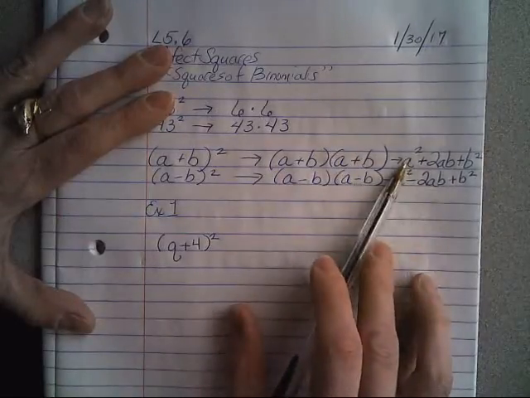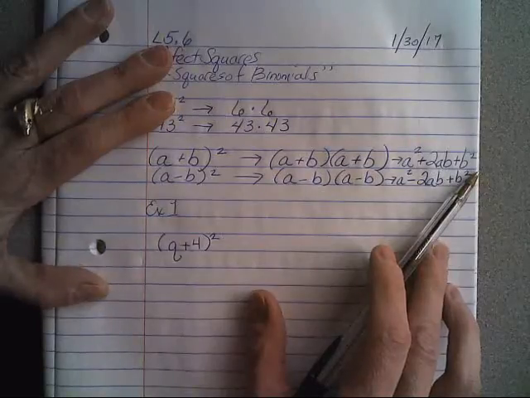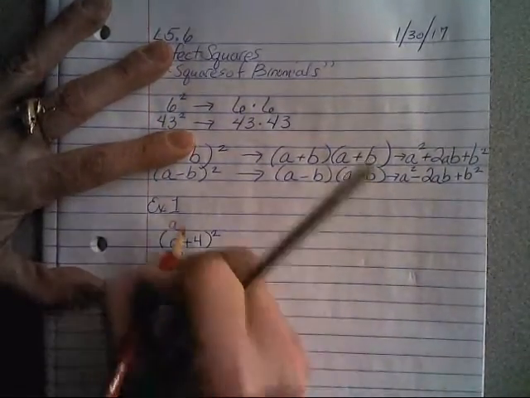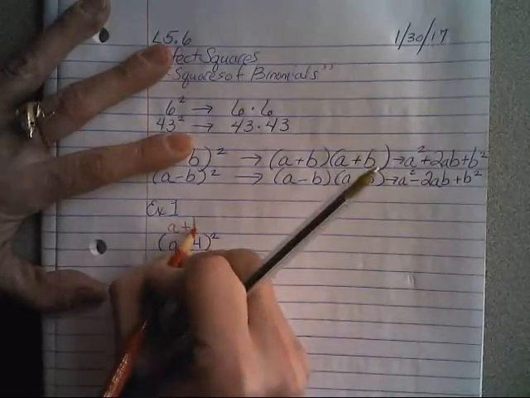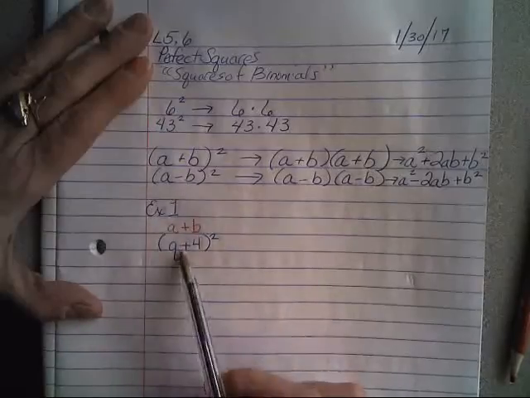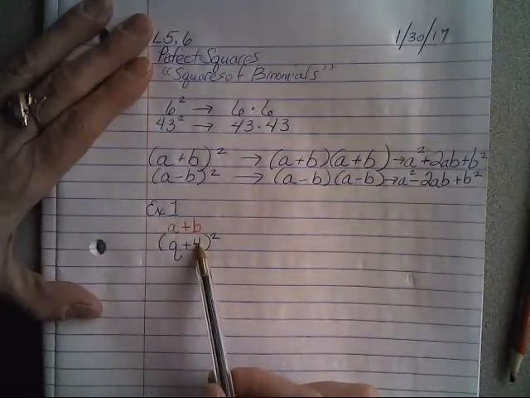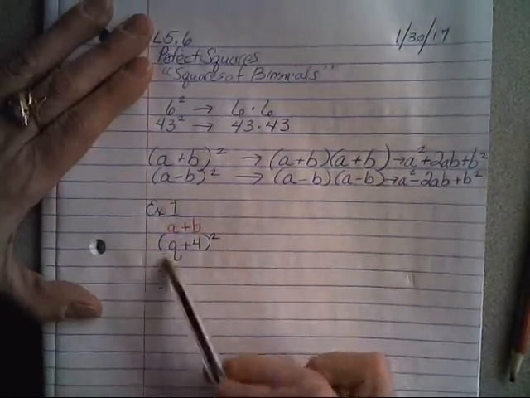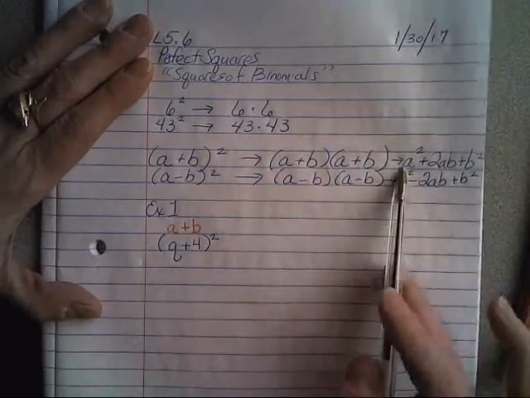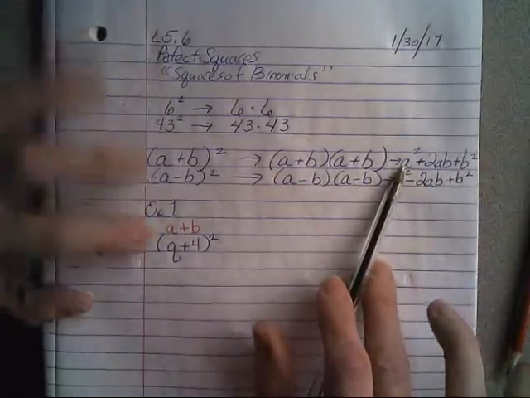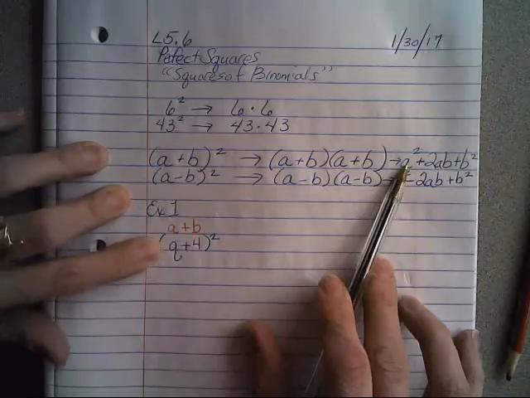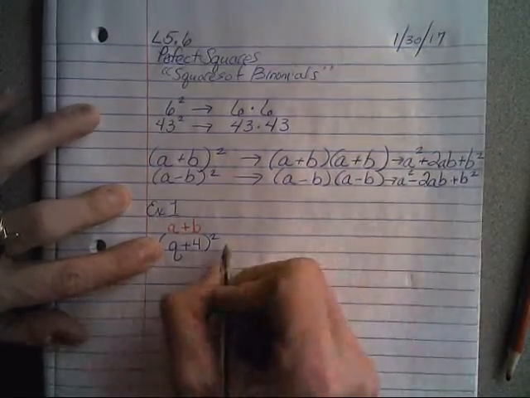But it's easier if you use the pattern, and remember that q is in what's called the A position, and 4 is in what's called the B position. Remember, we're using A and B just as locations. So if the result of squaring this, instead of FOILing it, is just this, then let's break it down. If q is A, then the result of squaring it is q squared.